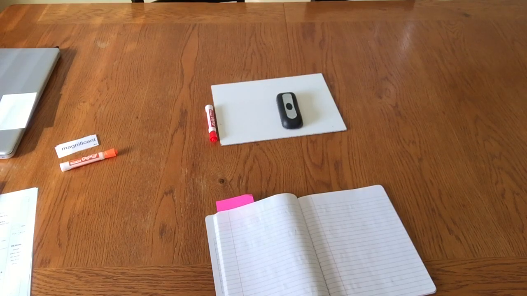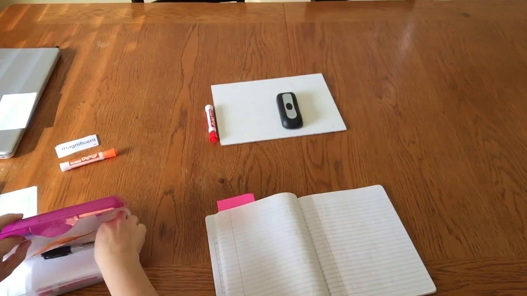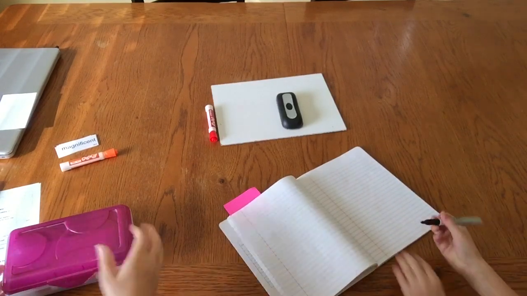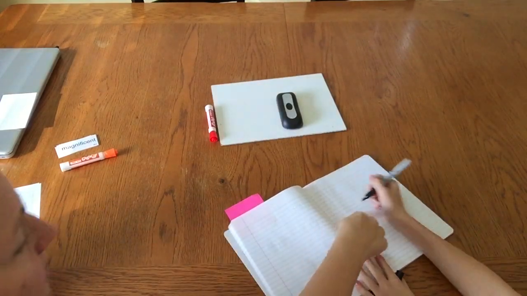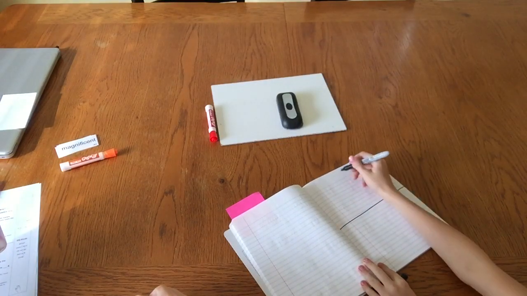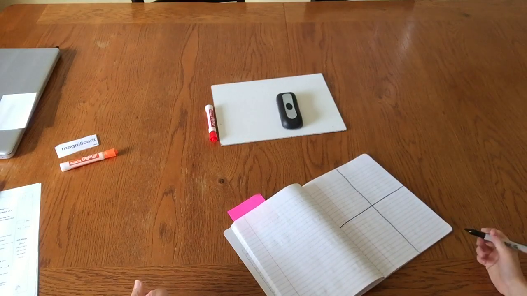But I'm going to give you a black marker just for this page, okay, so that we can see it really well. Okay, there we go. All right, so go ahead and we'll do the whole page, and then we'll skip that page when we keep moving forward.